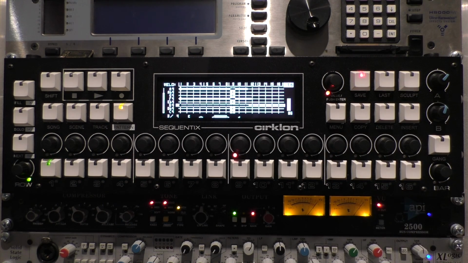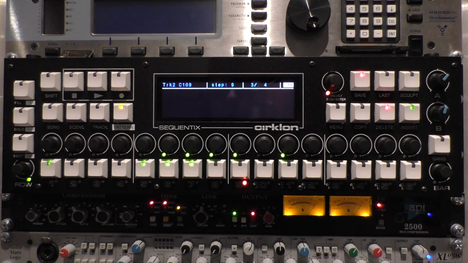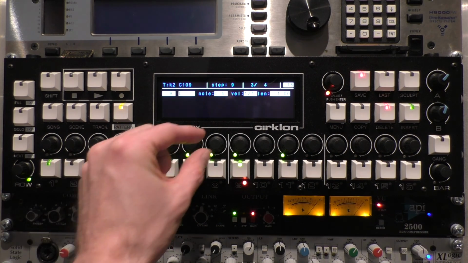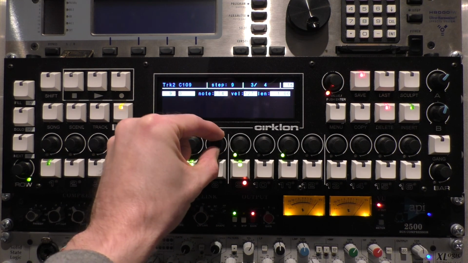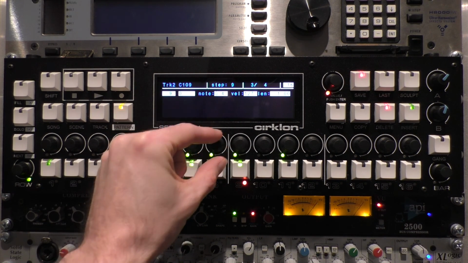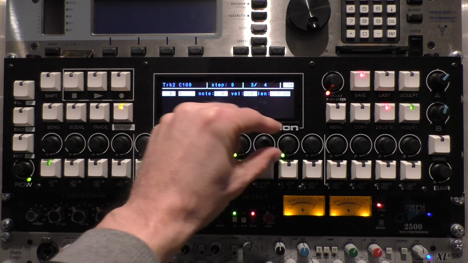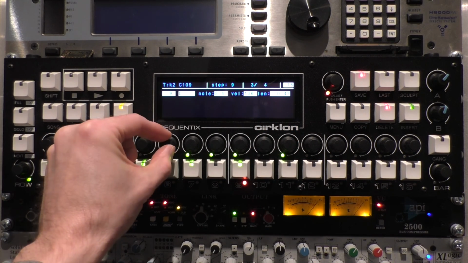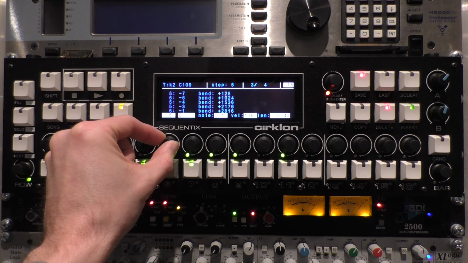So I select step 9, go into the event list, and if I hit insert, it inserts a note for me. Then I can change the note value, change the velocity, the length, etc. And I can change the step it's on.